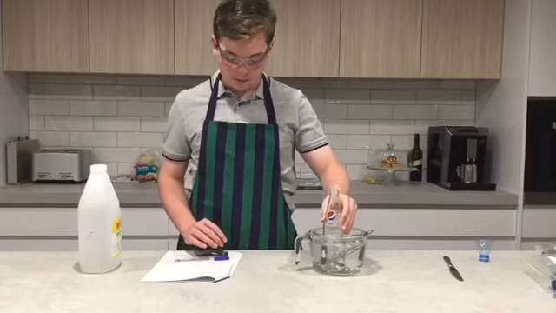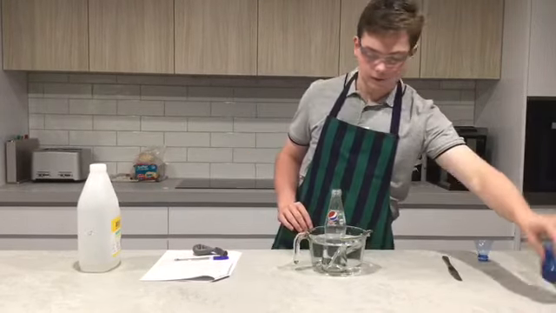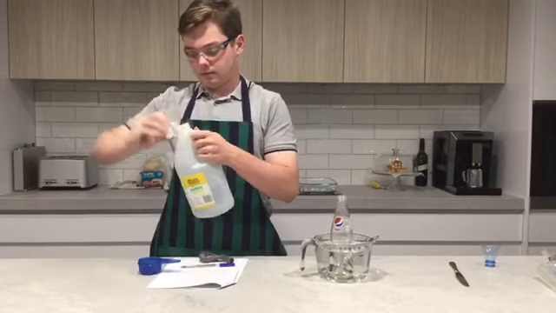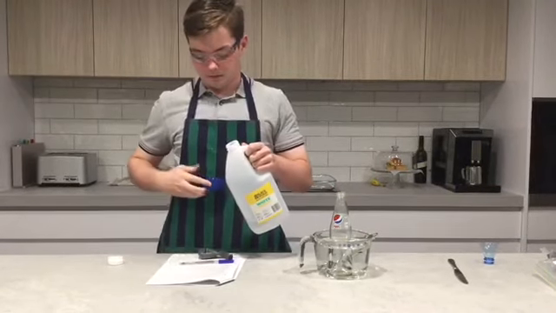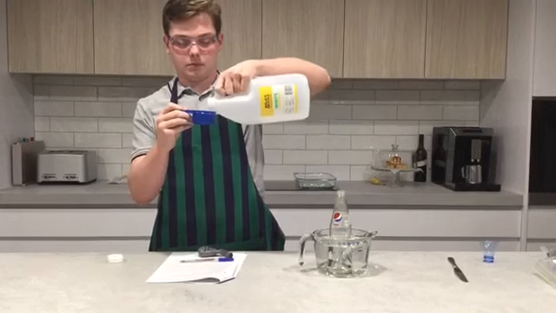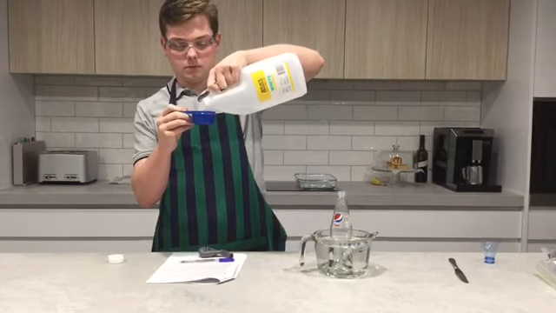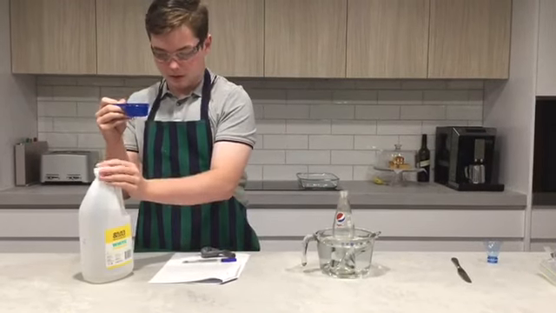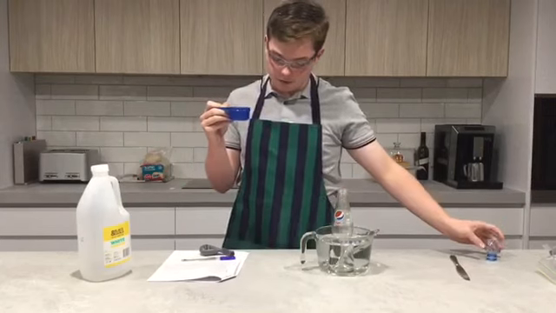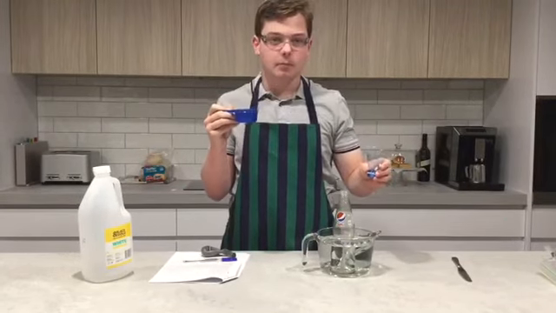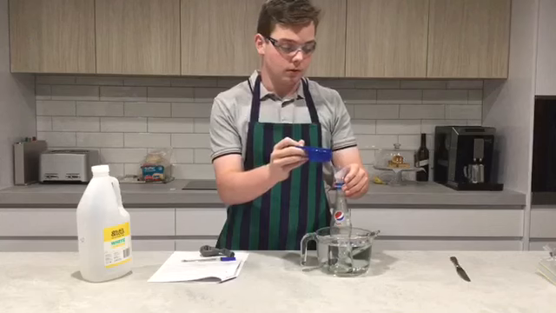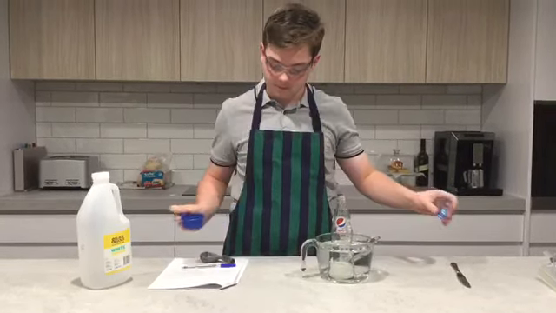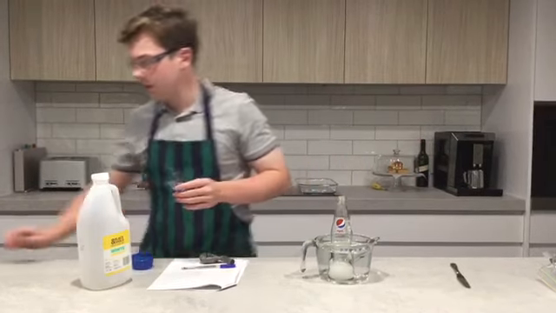The measuring cup was filled with 80 ml of vinegar. A plastic funnel was used to pour the 80 ml of vinegar from the measuring cup into the empty glass bottle. The funnel was then dried with a cloth.